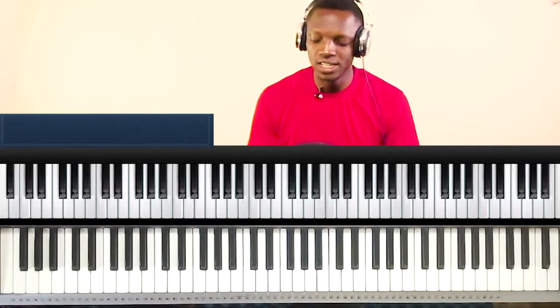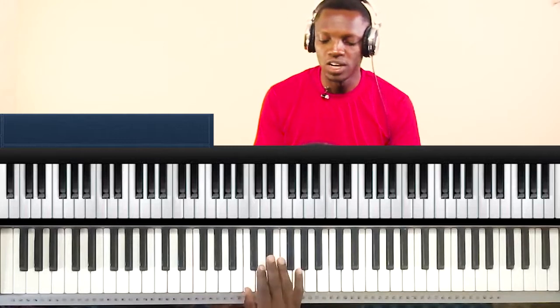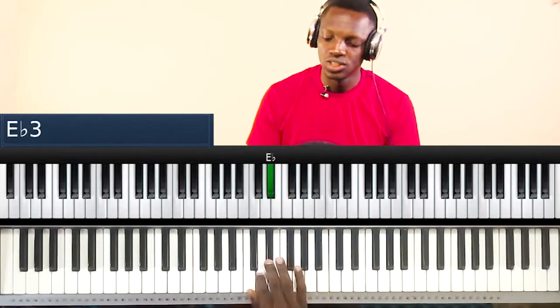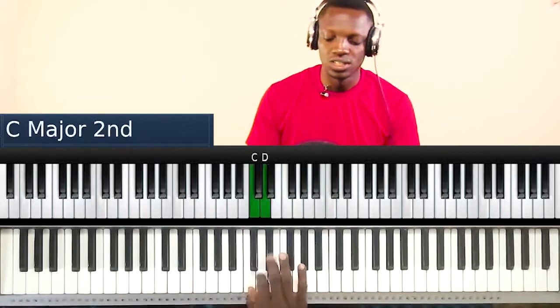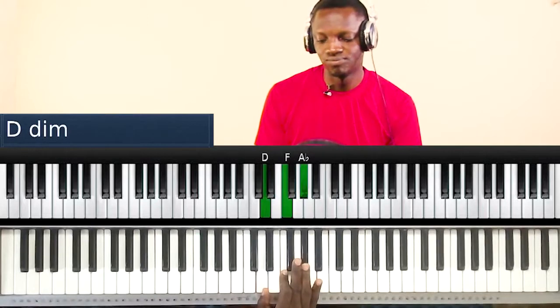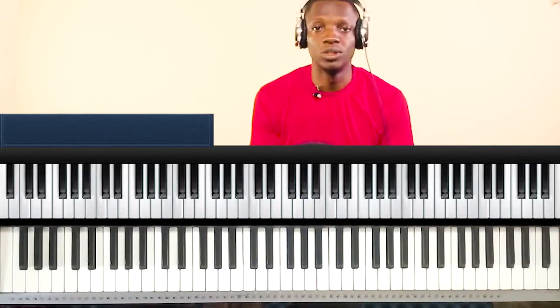Also, in the minor key, the 2 chord is a diminished chord. So for instance, if you are in the key of C minor, the 2 chord will be a diminished chord. So that's where you can build your diminished chord.